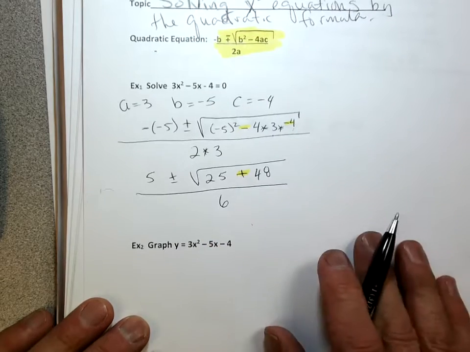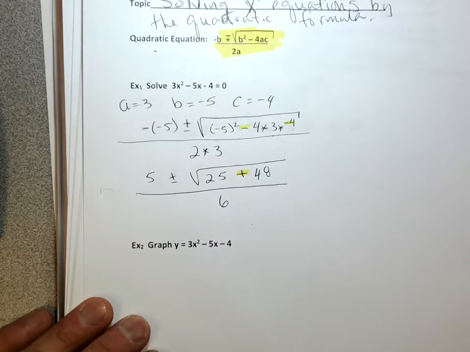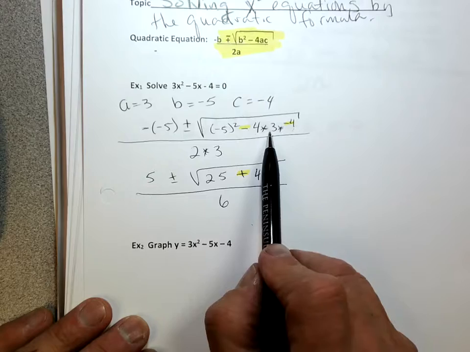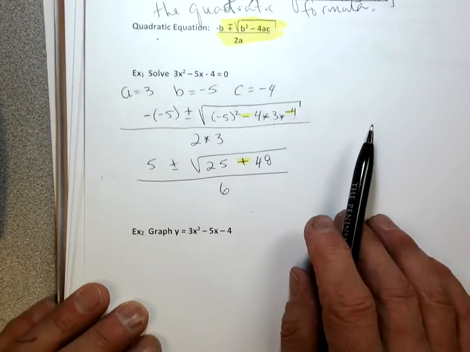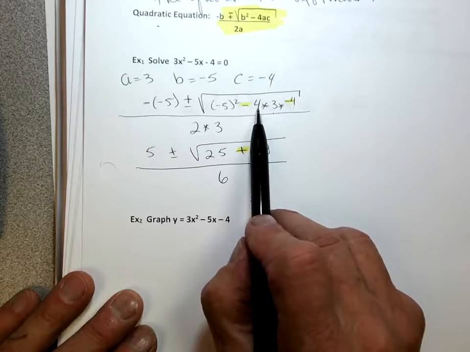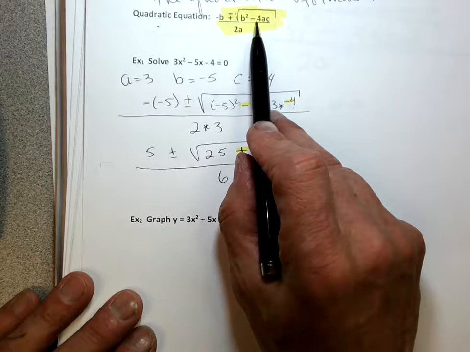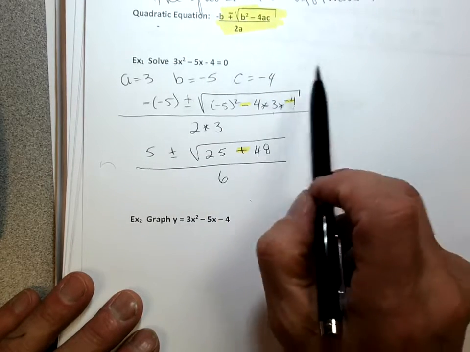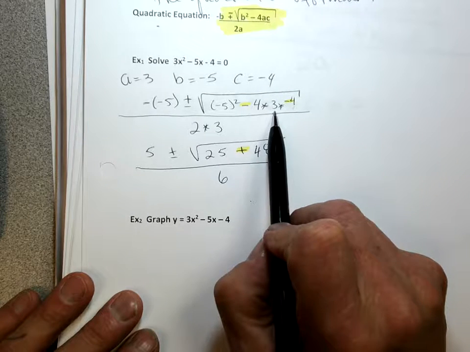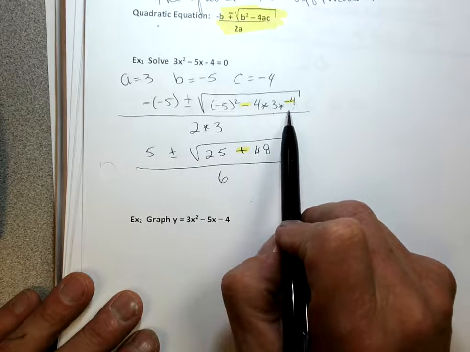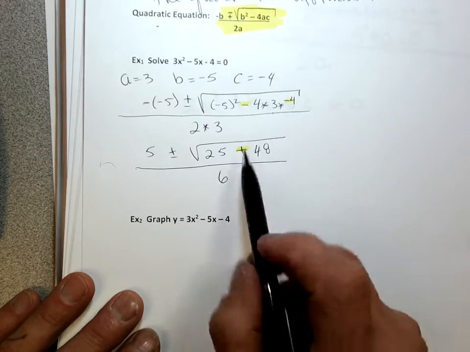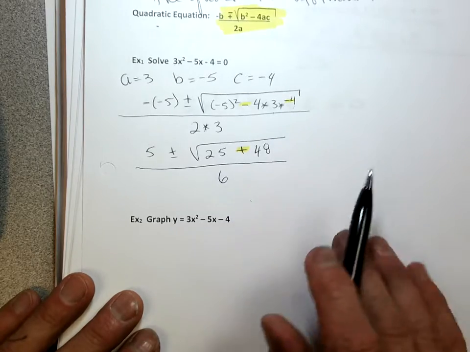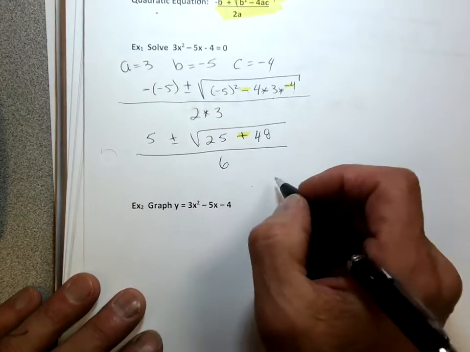Hold up. I got the 25, and then 4 times 3 times 4. Wait, why is it 4 though? 4 is in the formula. It's always in the formula, okay? And then a is 3, and c is negative 4. Right, so there's two negatives, and that's why I highlighted the two negatives. So then, am I going too fast?